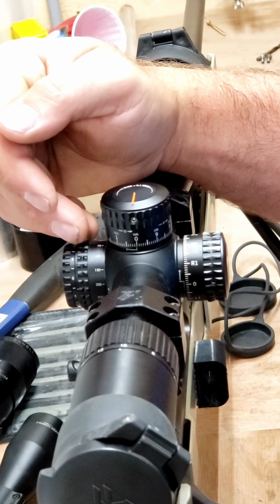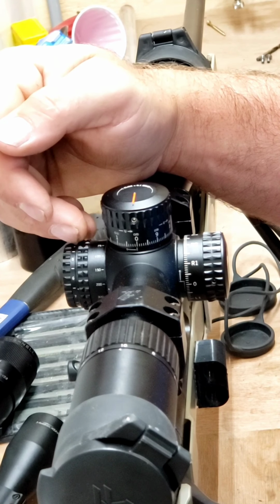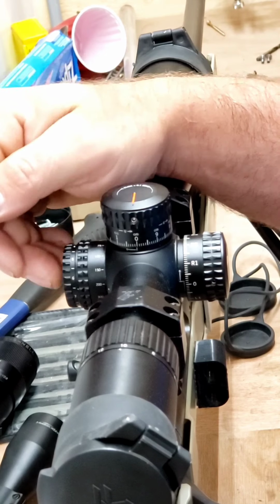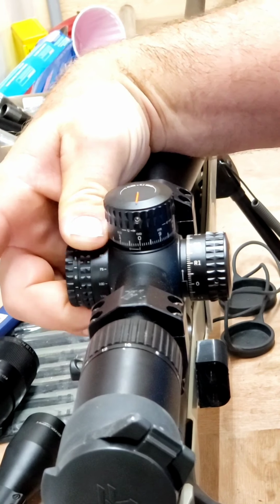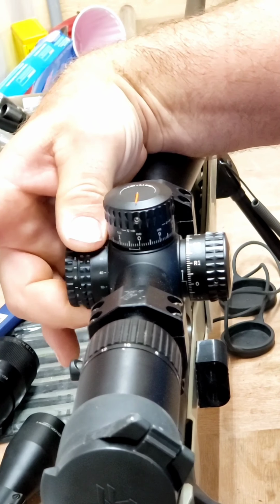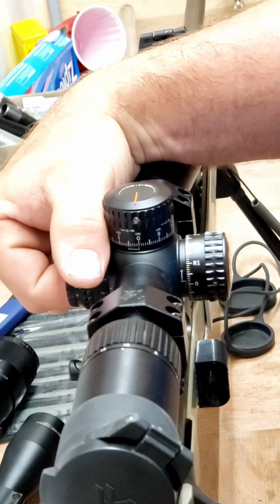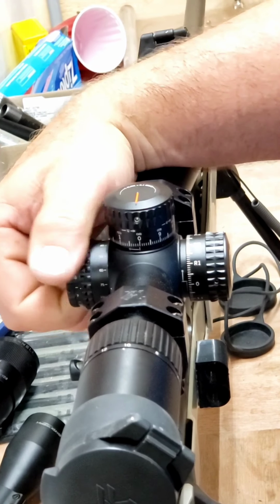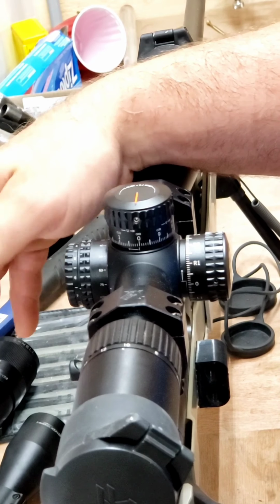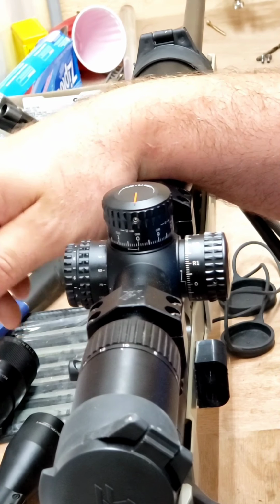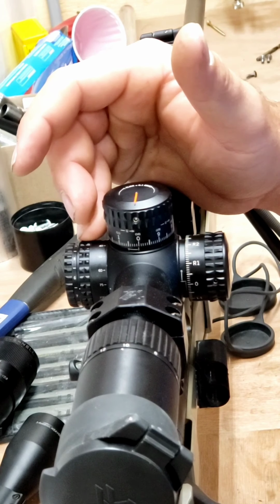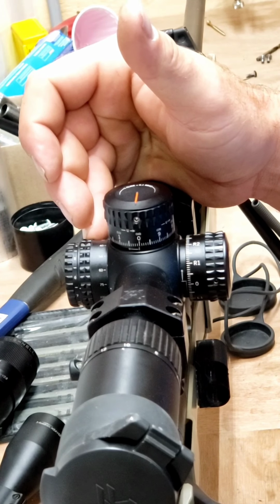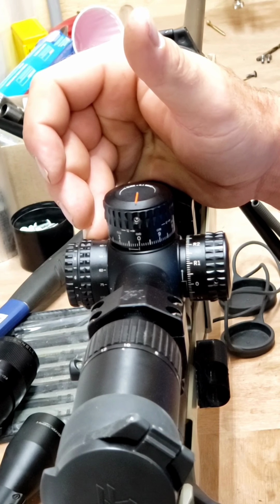I personally would not take the time to adjust the parallax during a match stage while on the clock. Sometimes this may be necessary if you, say, have a 25-yard target and then would go out to a 250-yard target or something like that. But generally speaking, I would set the parallax at the beginning of each stage based on where the target array is.